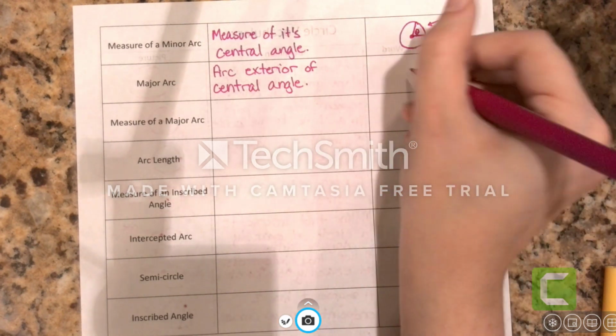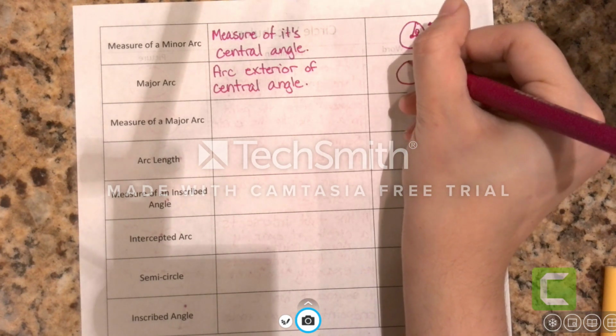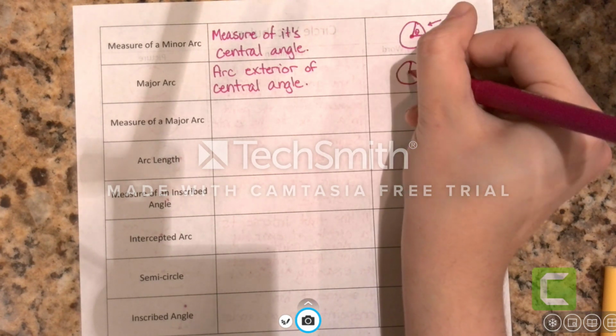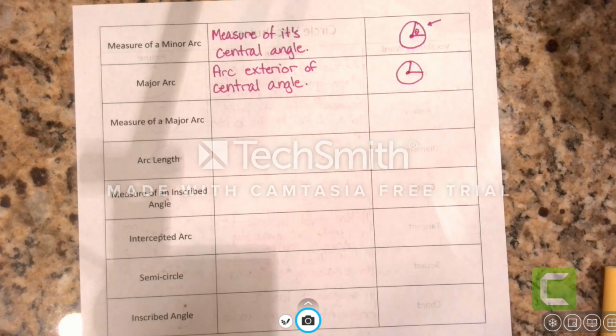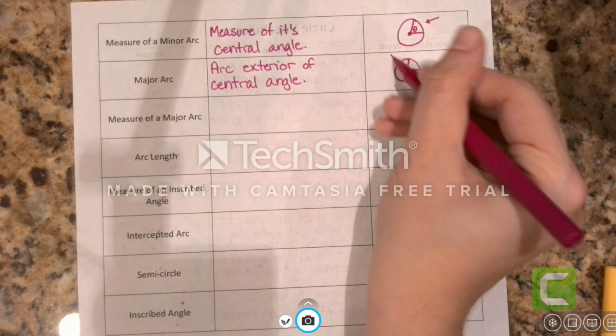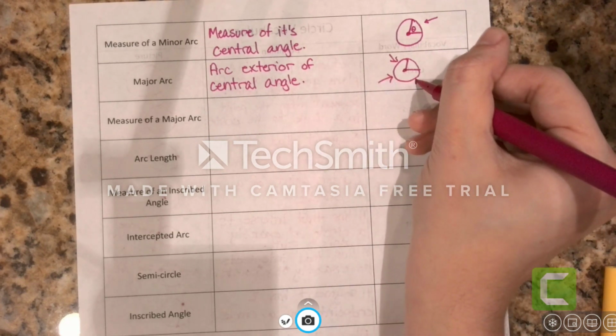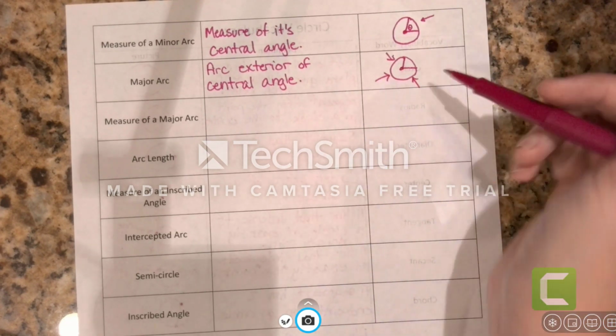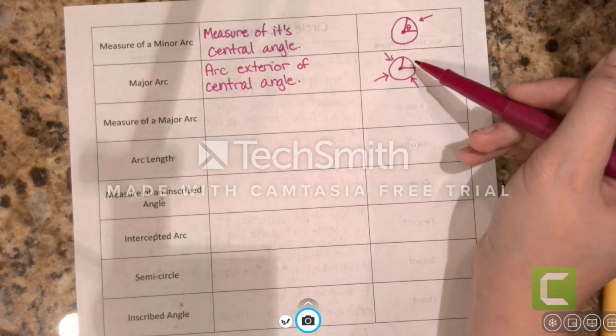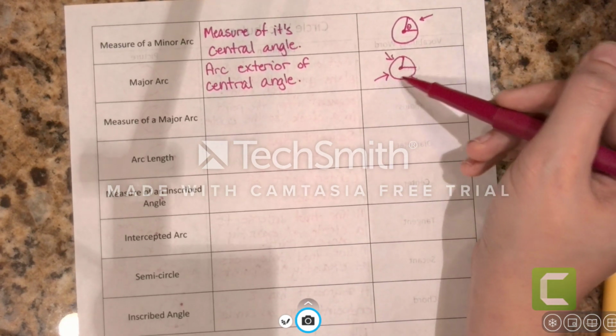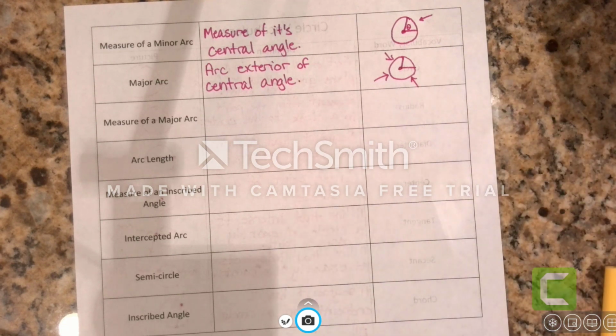So what that means is that if we have a minor arc with a central angle in our picture, we're referring to everything outside of that smaller angle. So in this case, we're not referring to the top right angle, we're referring to everything else, this kind of Pac-Man on the outside we've got going on.